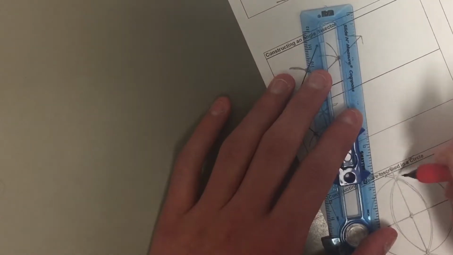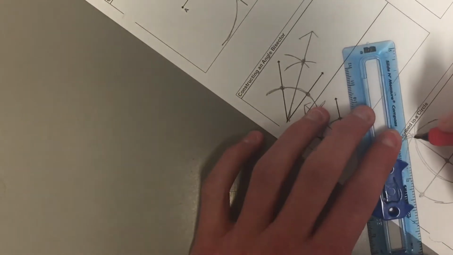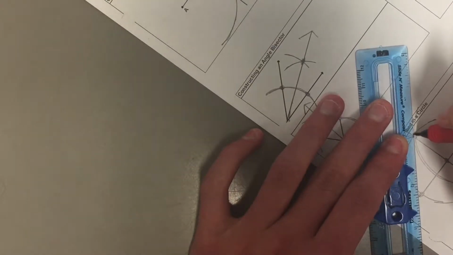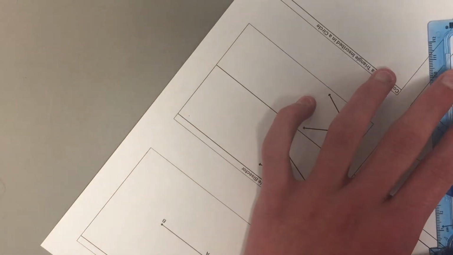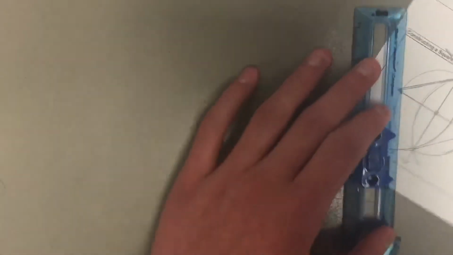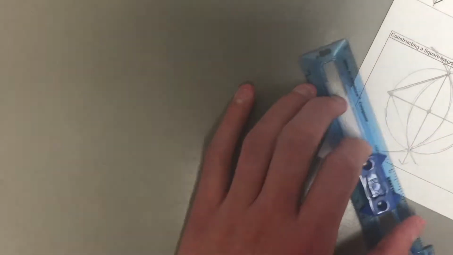Then make a point wherever that line goes through the circle. You want to take this point to that point, or this point to that point, and this point to that point, and then finally this point to that point.